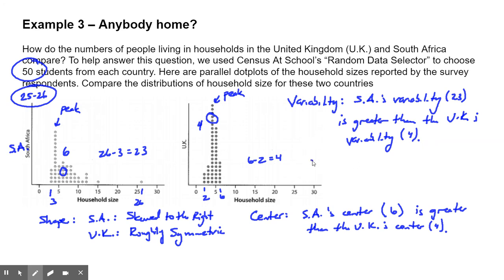Okay, and last but not least is these outliers, and this is where we can just name them. So for South Africa, do we have any outliers? I would say yes, 26 is an outlier. Could you consider 15 an outlier? Maybe. So I'll put it in with a question mark. I'm not sure. But 26 definitely, right? For the UK, I don't see any outliers. There's no dots by itself, so we'll just put none. And that's how you compare a distribution.